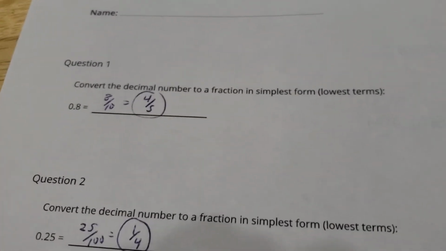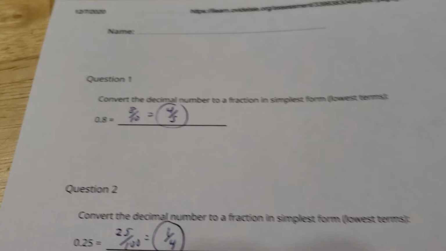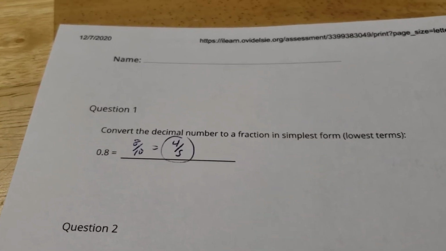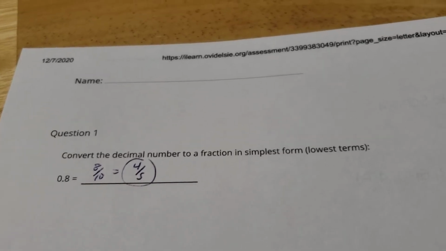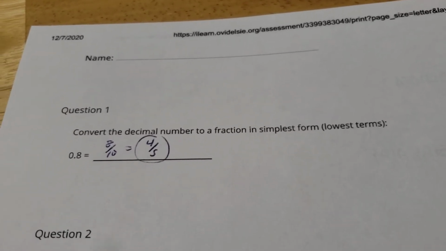Now remember, work on the practice first, or your review first, and then this is what you use in case you need to figure out how to do a particular problem. Question 1. Convert the decimal number to a fraction in simplest form, in lowest terms.